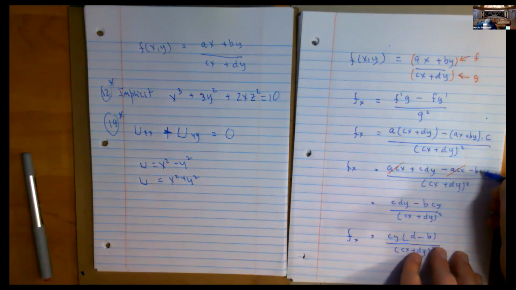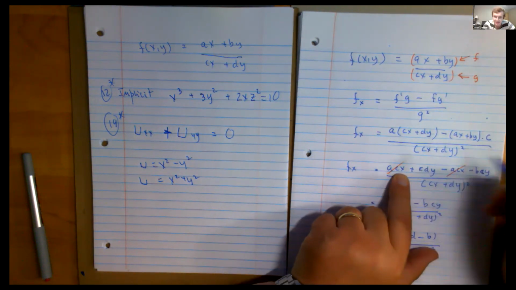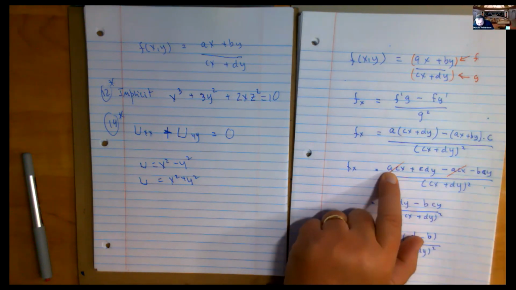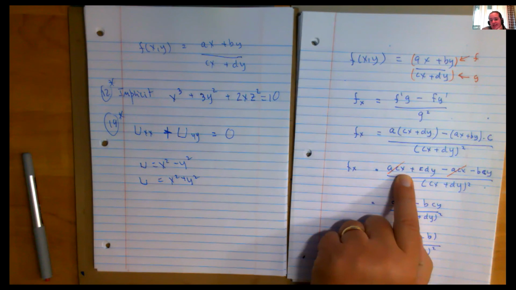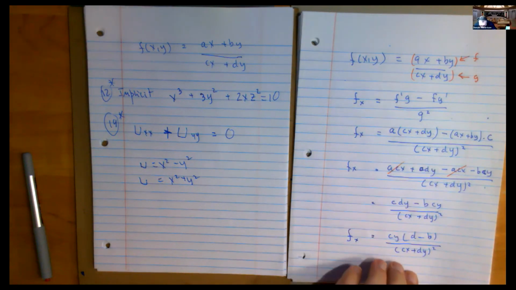Gotcha. Go to the left. Here? No, no. To the left. Okay, one more over. There you go. That should be it. It does say ACX, and then it should be ADY instead of CDY. Okay, so that's what I was going to do, A distributed through. I gotcha. Okay.